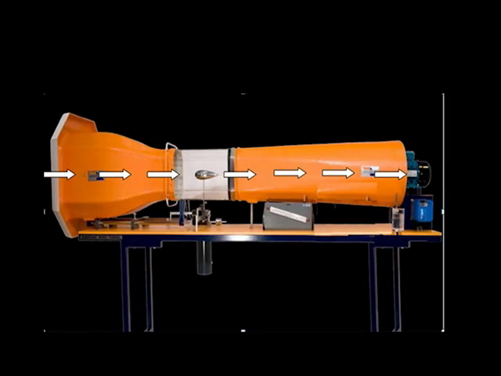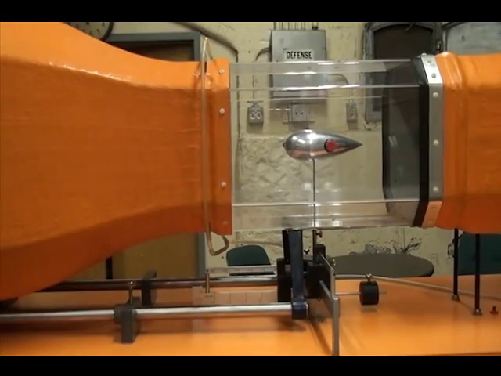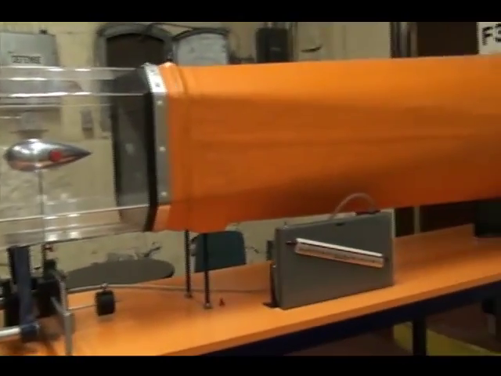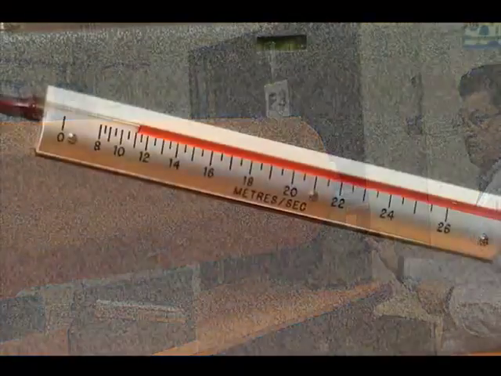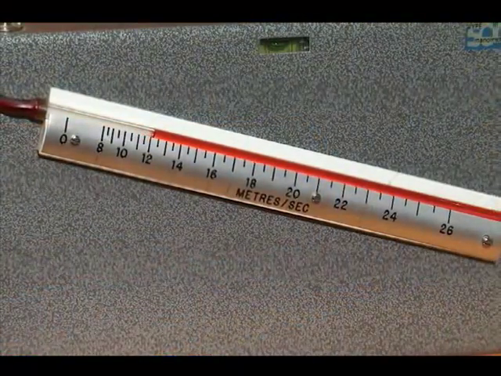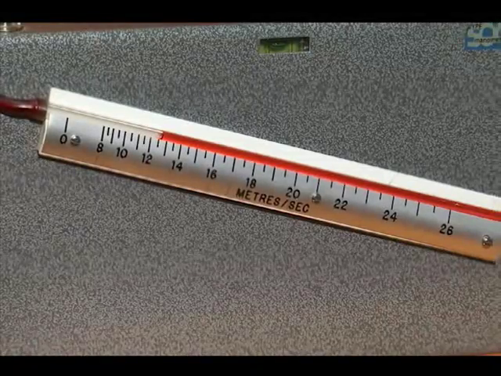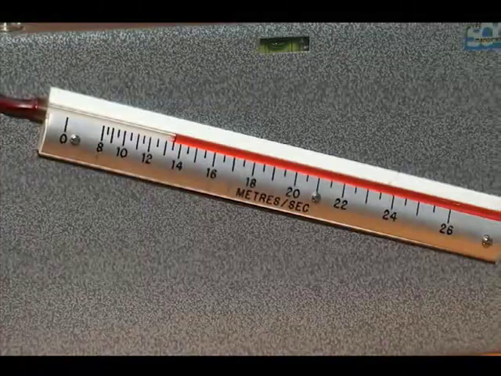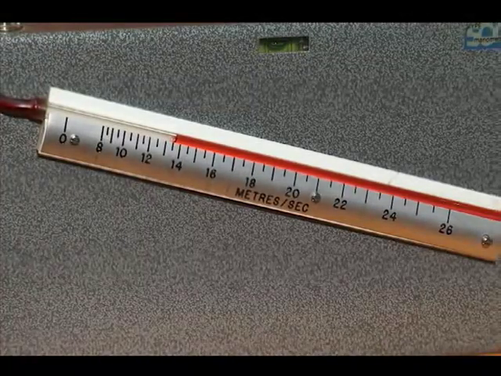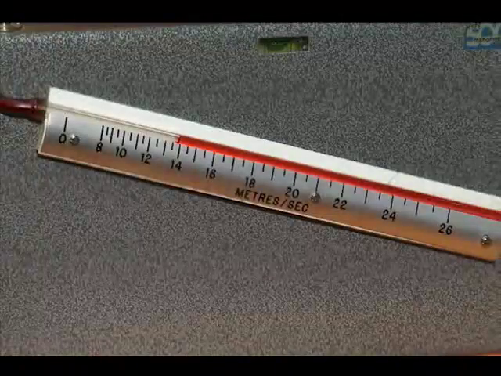To reduce airflow turbulence, air is drawn in the tunnel instead of blowing air in the tunnel. That allows greater control of the airflow through the tunnel. The tunnel airspeed is indicated directly on an inclined manometer calibrated in meters per second, connected to a manifold surrounding the upstream end of the test section.